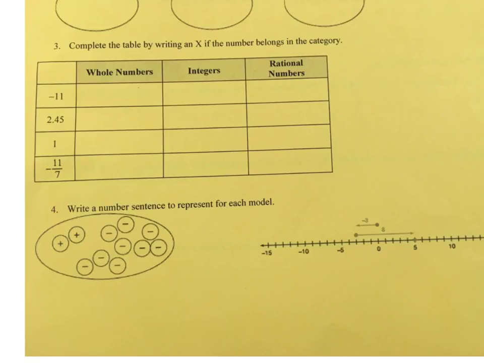Okay, so in number 3, we're trying to identify which categories they fall into. So we need to remember that whole numbers are 0, 1, 2, etc., all the way to positive infinity. Integers are negative numbers that do not have fractions and whole numbers. And then rational numbers are pretty much any number that can be written as a ratio. So -11 is not a whole number because think about, you can't have -11 pizzas.